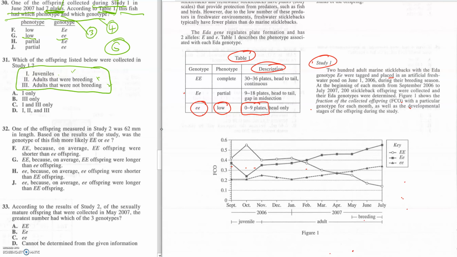So in study 1, I'm just going to scan it for juveniles, adults that were breeding. 200 marine genotype tagged and placed in freshwater during their breeding season. At the beginning of each month, from September 2006 to July, the offspring were collected and their genotypes were determined. Figure 1 shows the fraction of collected offspring with a particular genotype for each month, as well as the developmental stages of the offspring during the study.